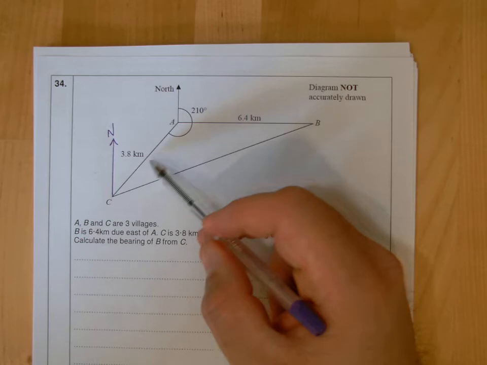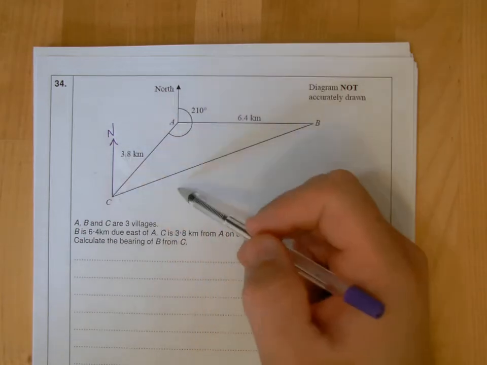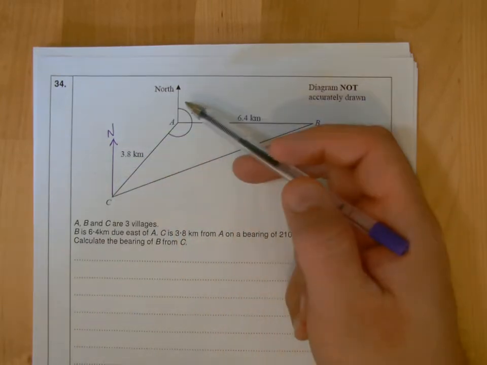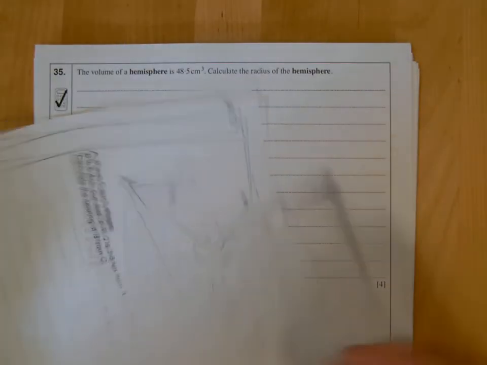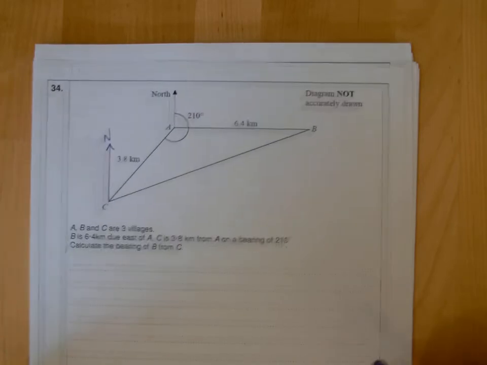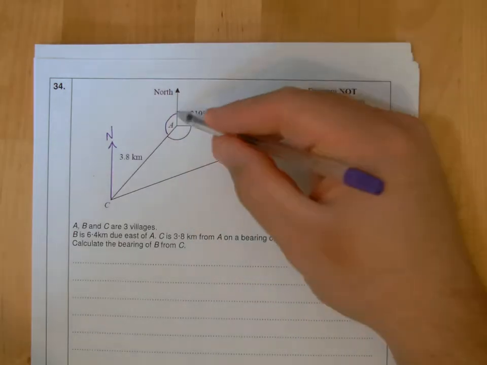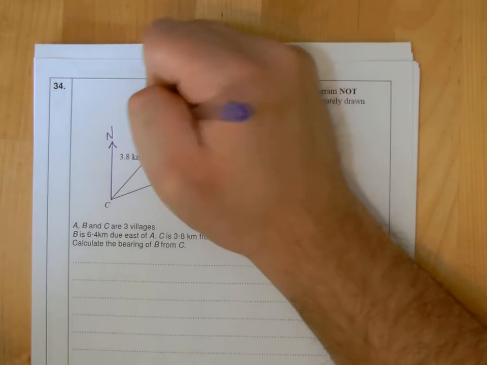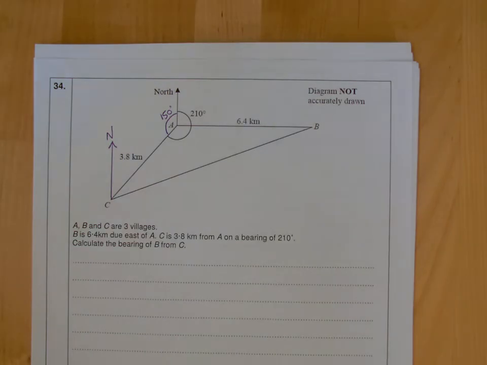Just like the last question, when you've got two north lines, you can see that there's a C angle there, because these two sides are parallel. Turn the page round, and you can see you've got your C here. Now with a C angle, remember that the interior angles add up to 180, and I know I can work out that there, because it's 210 all the way around. That means this has got to be 150, because you just take 210 away from 360. 360 take away 210 is what we're left with here, 150.